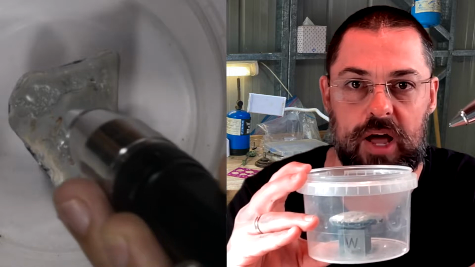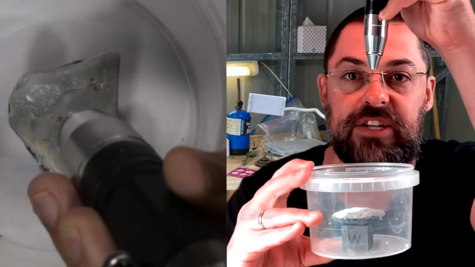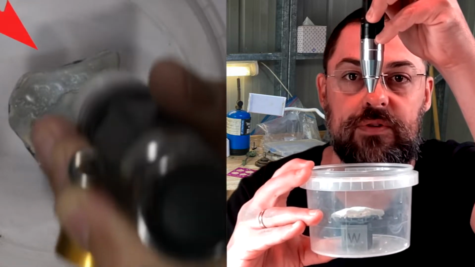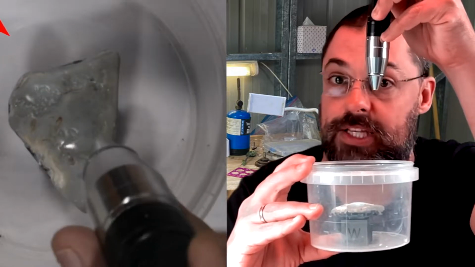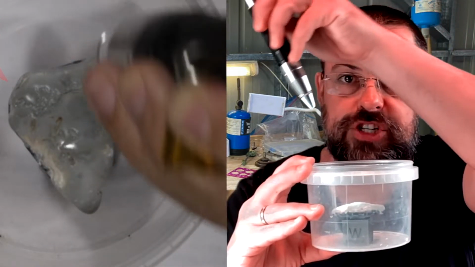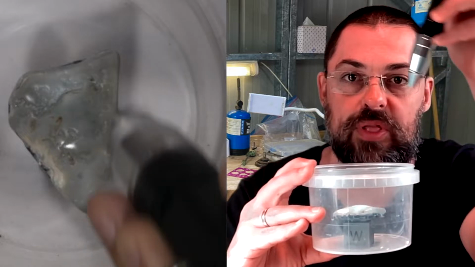If you have a gem light, you can shine that gem light directly over the gray spot in your stone and then shift the light back and forth like this.